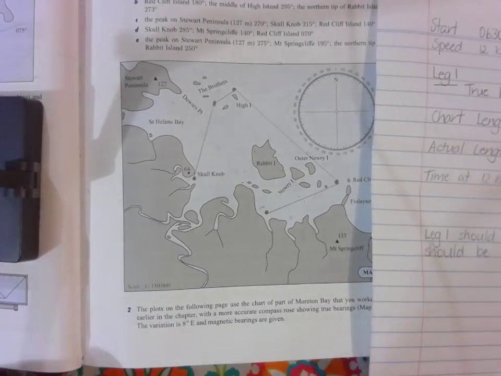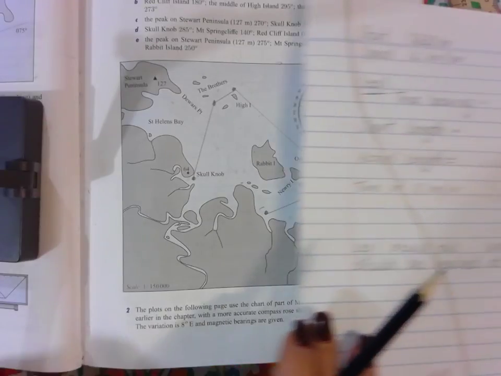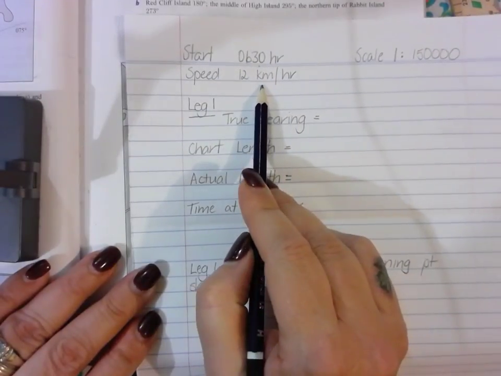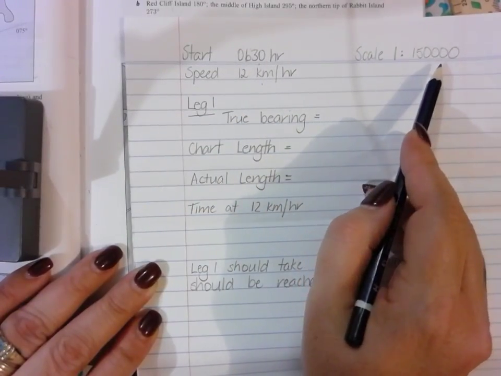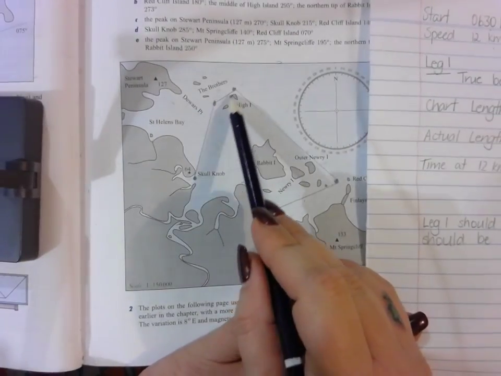So when we plan a course, we need to say what bearing we're going to travel on, that is what direction. We need to calculate our distance in kilometres, and we need to calculate how long that's going to take us and what time we should arrive at our next turning point. We were given that we're starting at 0630 hours and travelling at a speed of 12 kilometres per hour, and we have a scale of 1:150,000. So the first thing I did was plot the course.